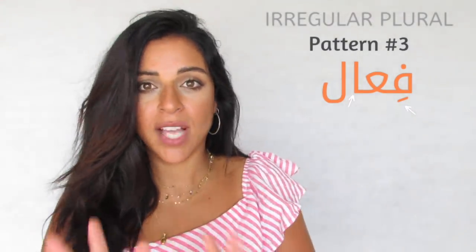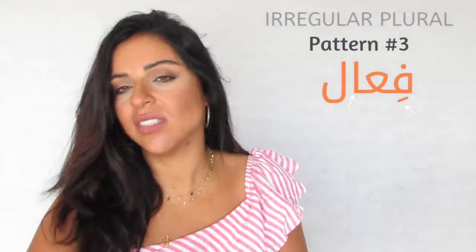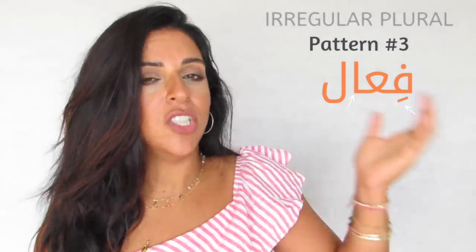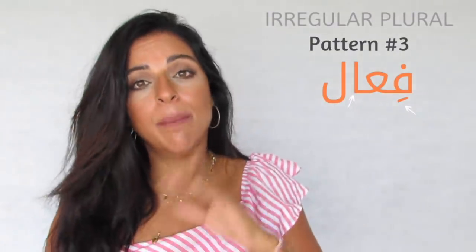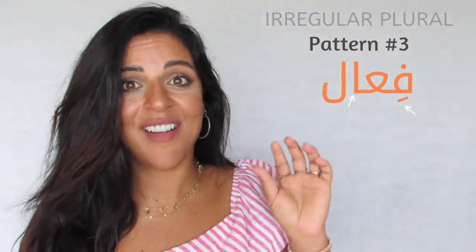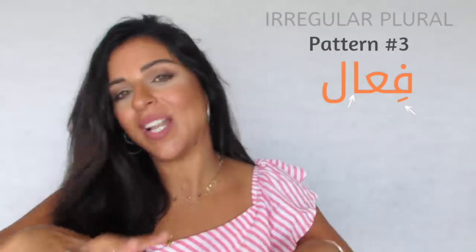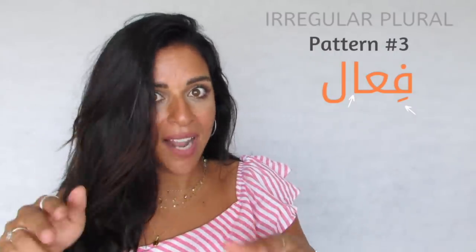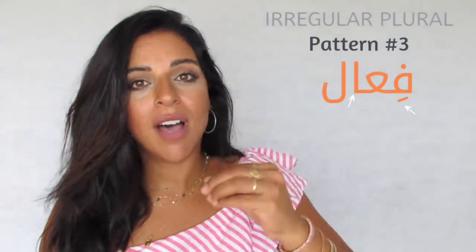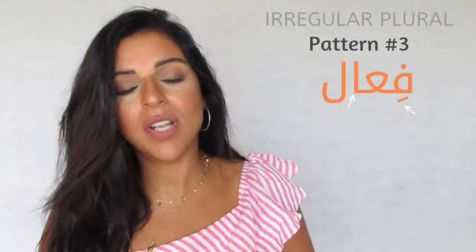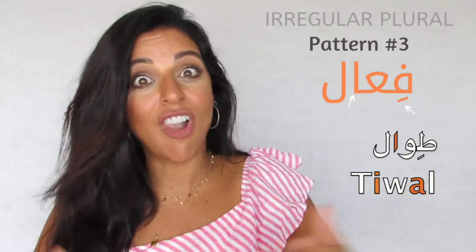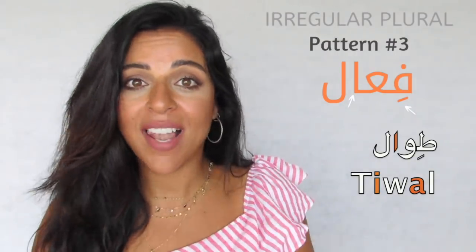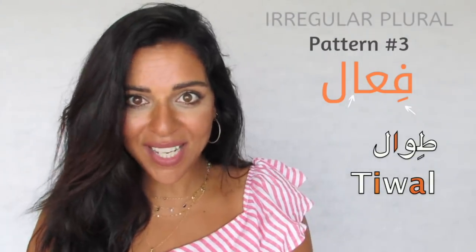I told you most of the adjectives are regular, that you can just simply add un: جميل جميلون, طويل طويلون, etc. It can follow the rule, but it also has a lot of irregular plurals. And in the broken plural patterns, this is the pattern فعال that we're doing now, the third one. A lot of adjectives fall into this one. For example, let's take طويل, which means tall or long. طويل becomes طوال.